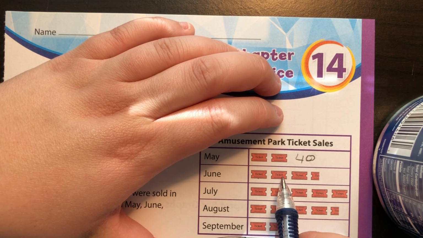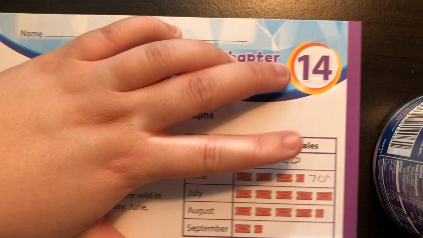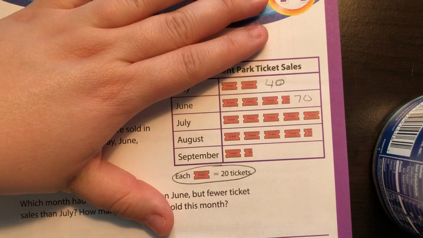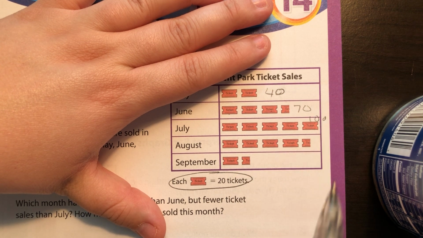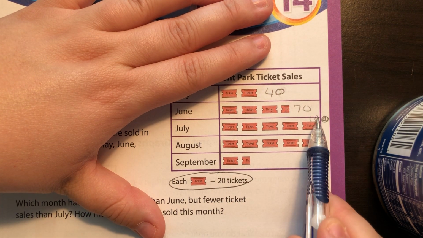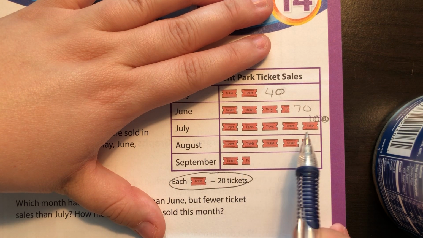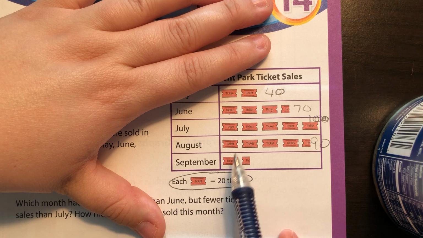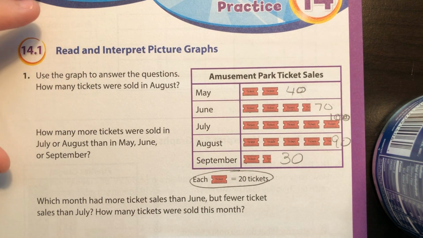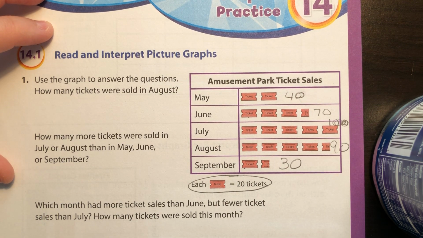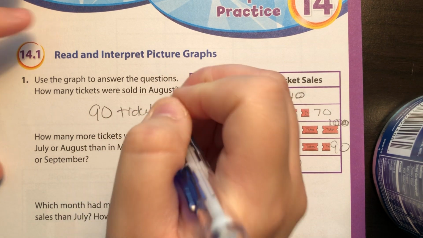Over here is 20, 40, 60, and then half of 20 is 10, so this is 70. Again with the degree symbol, Miss Rivera. 20, 40, 60, 80, 100. It's not a degree symbol, that's a 0. 20, 40, 60, 80, 90. And then 20 and 10 make 30. So then it says, how many tickets were sold in August? Well, 90 tickets were sold in August.